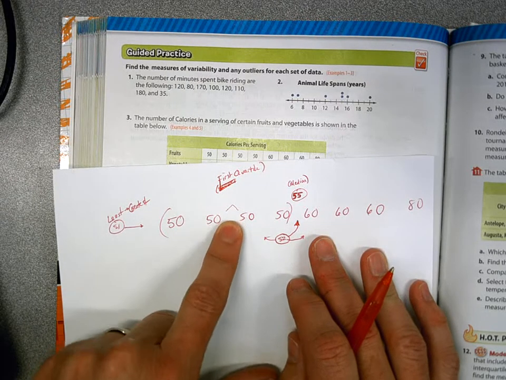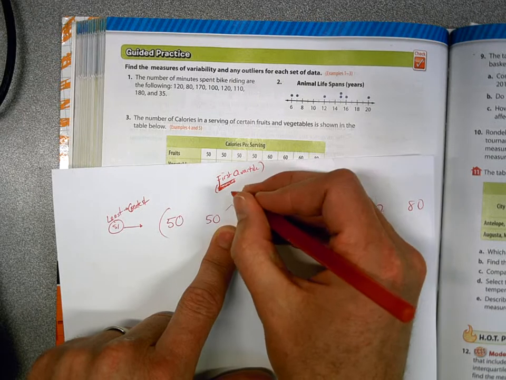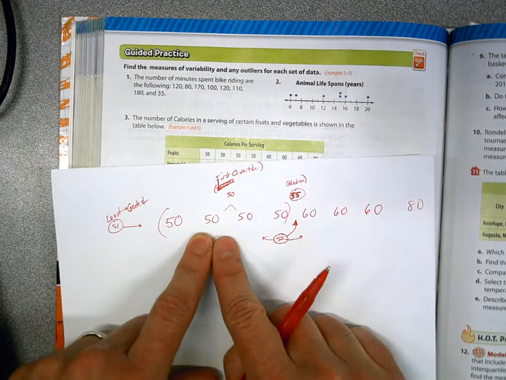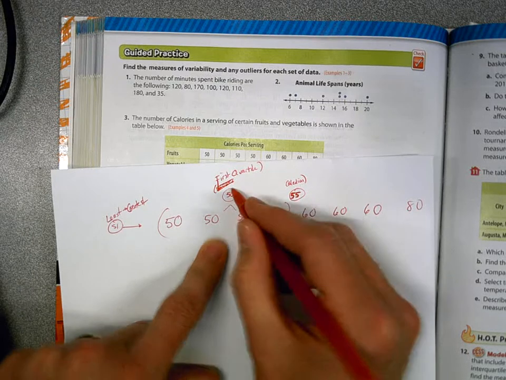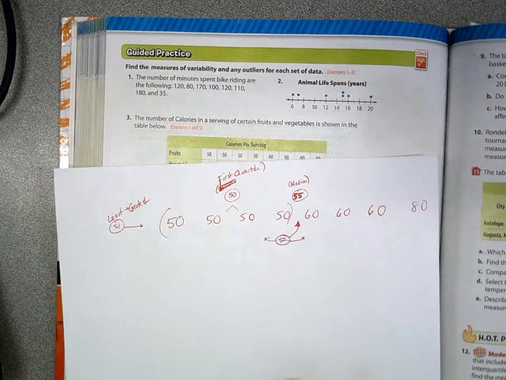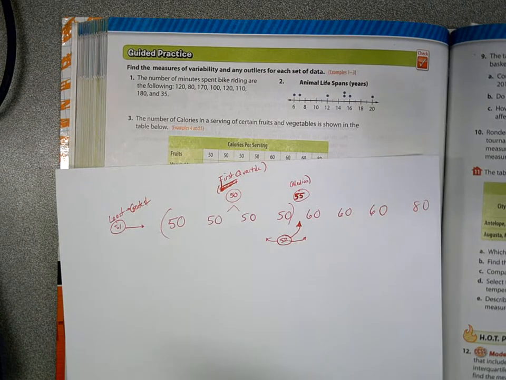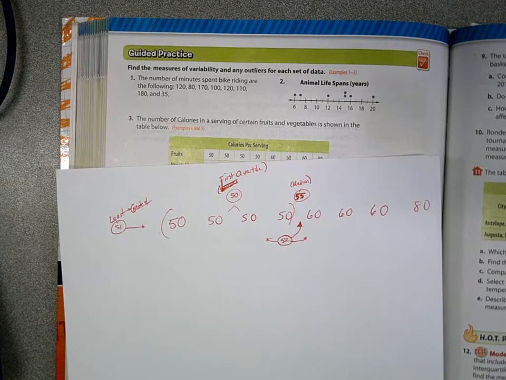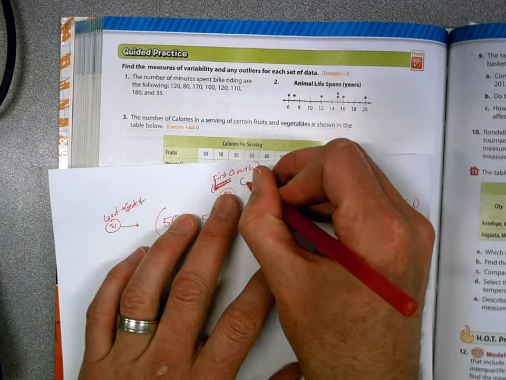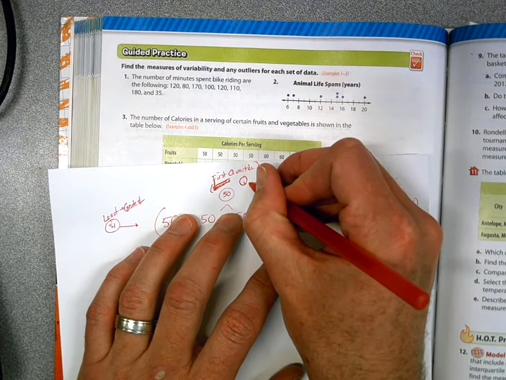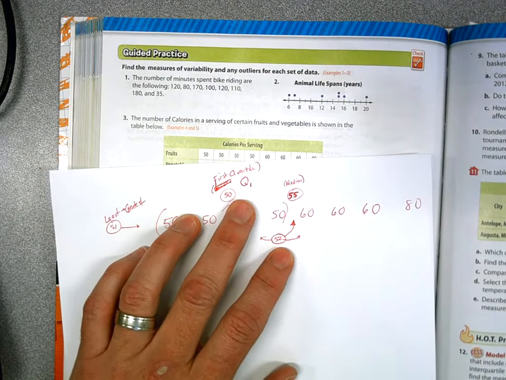So our first quartile is, you can average them out if you'd love to, 50 plus 50 is 100 divided by 2 is 50, right? There's your first quartile. It's the median of the lower half of your data. What they'll sometimes do is this is how they'll label the first quartile. Q with a subscript 1. First quartile.